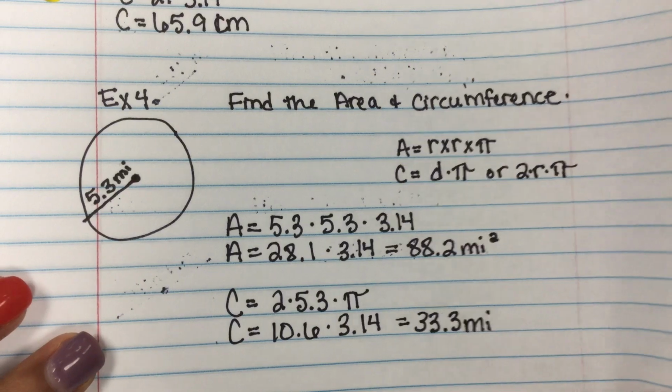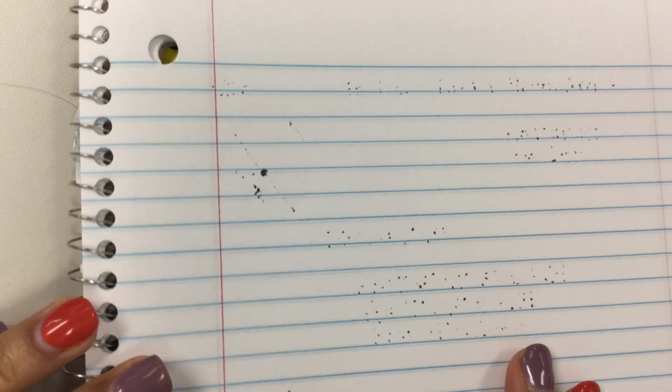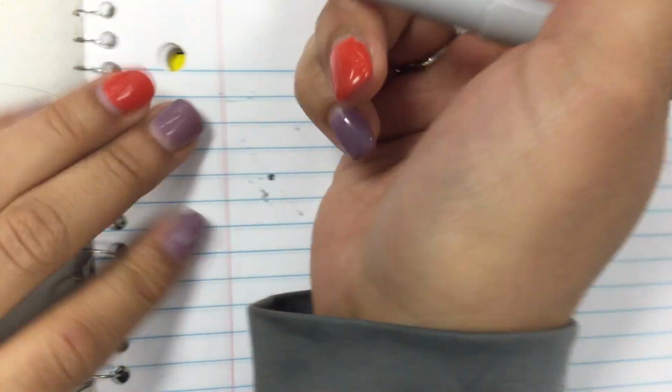Okay, now we have been doing some other types of examples, so I want to go through that with you. So let's say you were given your circumference and you want to find your area.